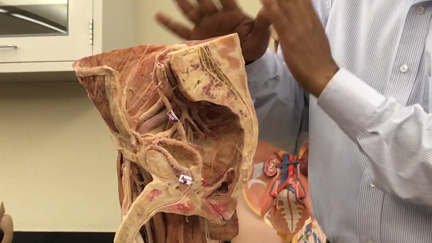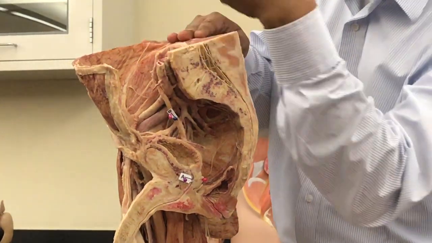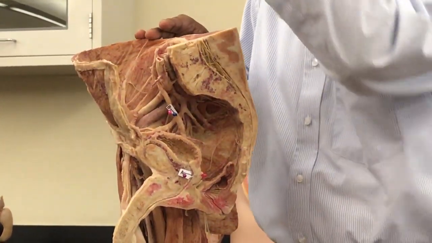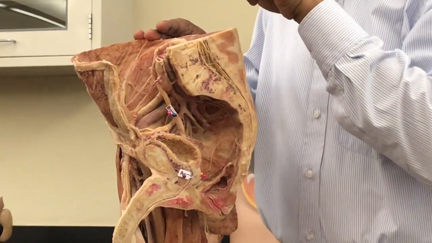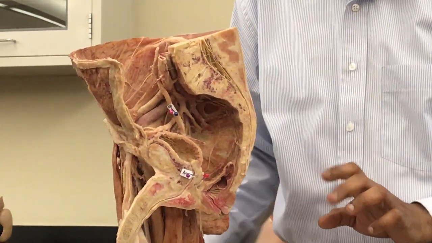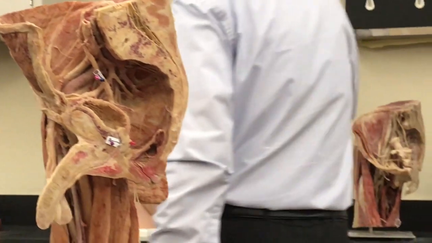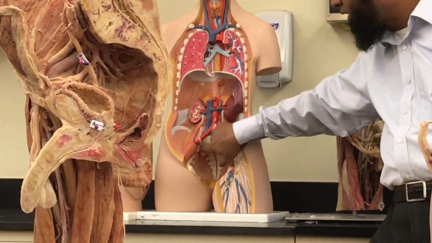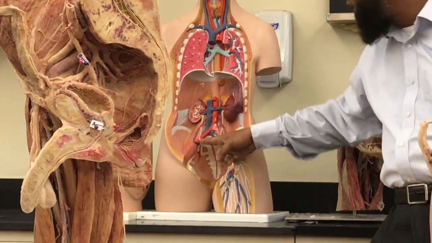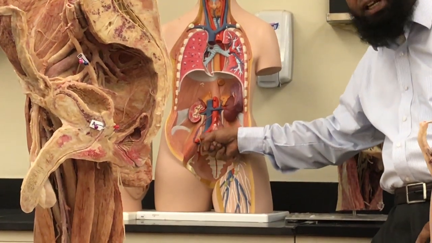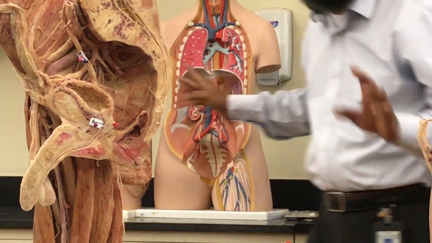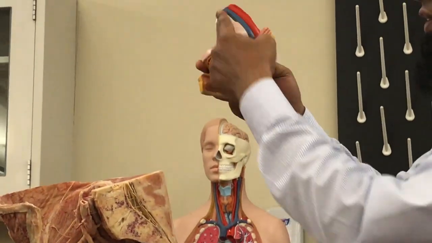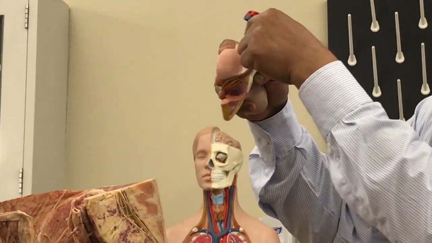In some models, you will see the ureter cross the common iliac artery. In other models, you will see the ureter crossing the external iliac artery. And in this model, for example, this is the common iliac artery, this is the internal iliac artery, this is the external iliac artery. So it is crossing the external iliac artery. Now, this is ductus deferens, this is ureter, which is lying behind the peritoneum.